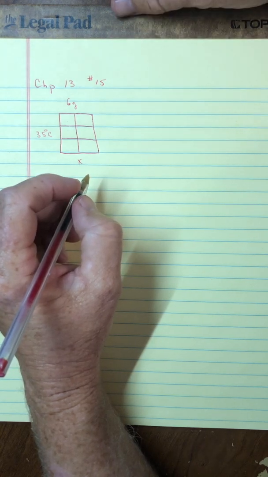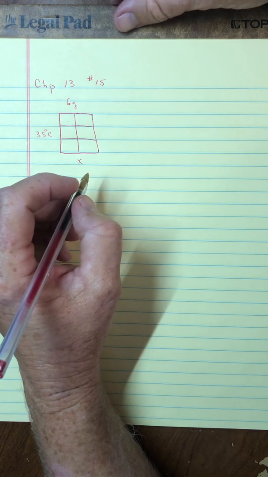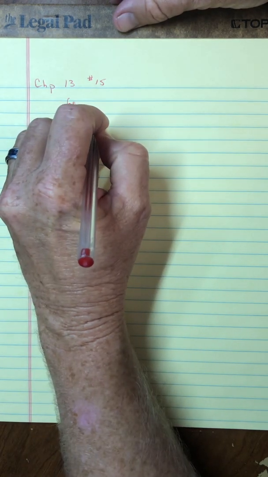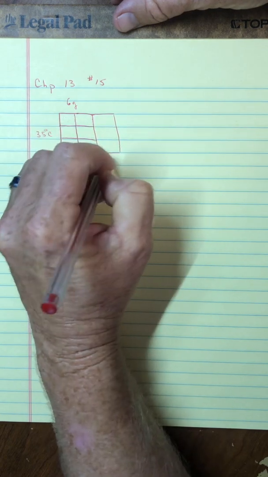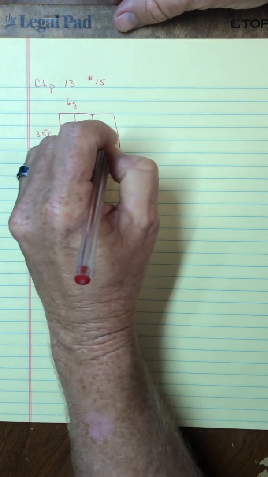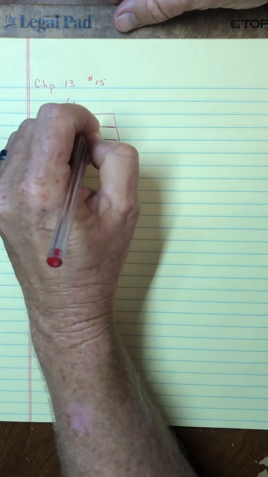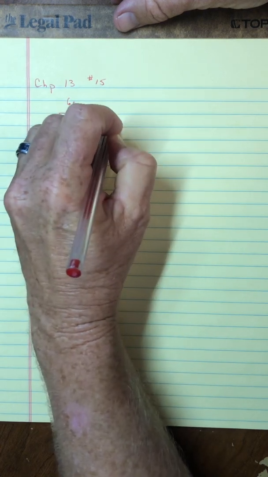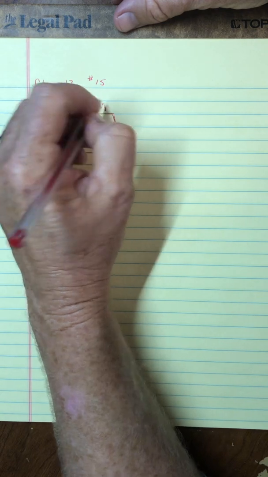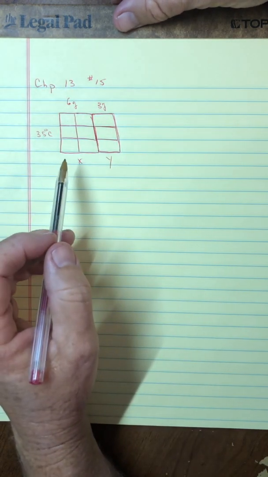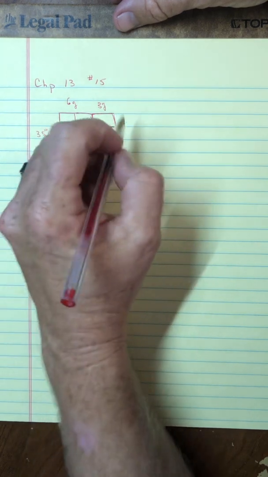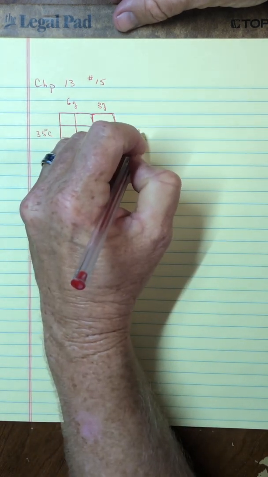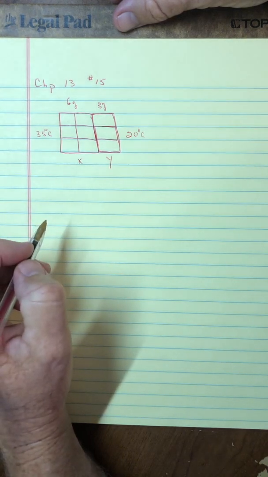It is then added to 3 grams of liquid Y. Okay, so liquid Y, we'll put next to it. We're going to mix this together, put a little Y, and I'll chop it into 3 pieces, 1 gram each. So 3 grams of liquid Y is at 20 degrees Celsius.